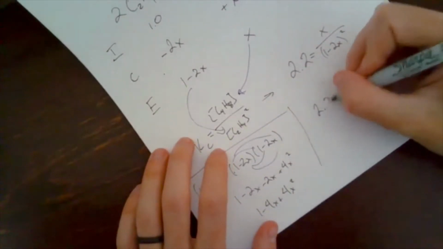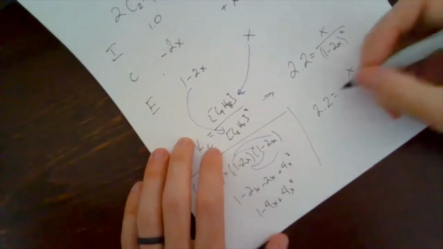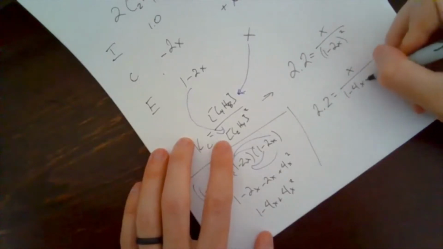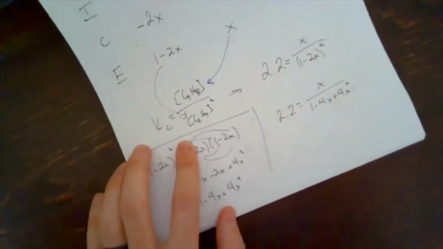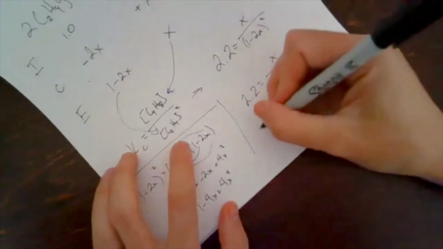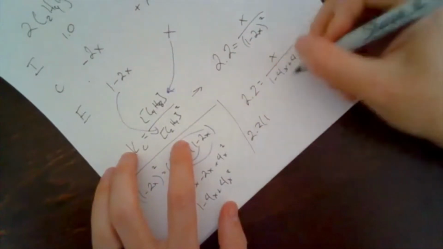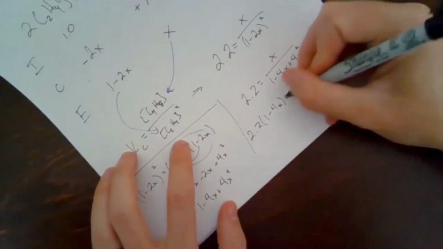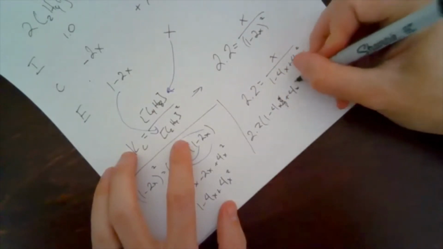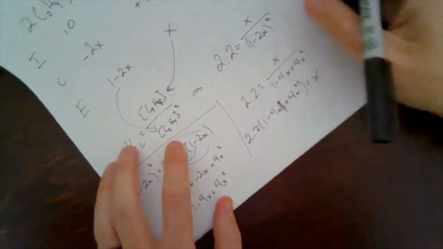So I have 2.2 is equal to x divided by 1 minus 4x plus 4x squared. Take that denominator and multiply it over to get it out of the denominator. I get 2.2 times 1 minus 4x plus 4x squared is equal to x.